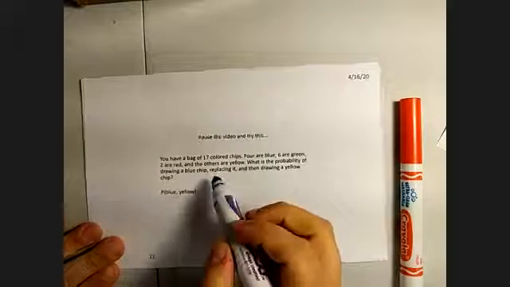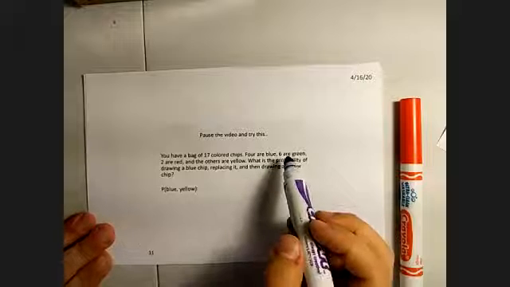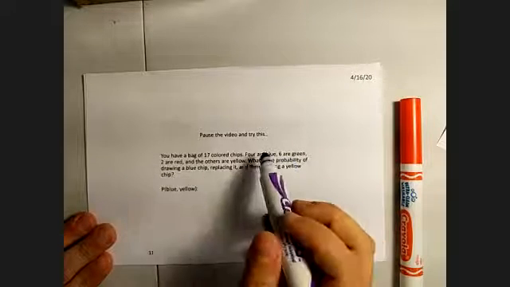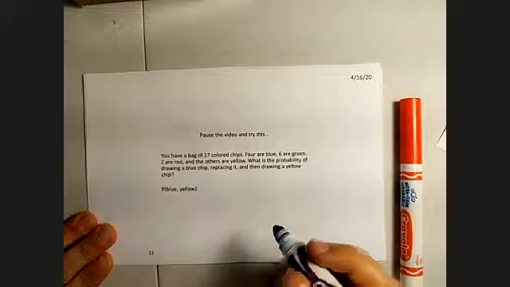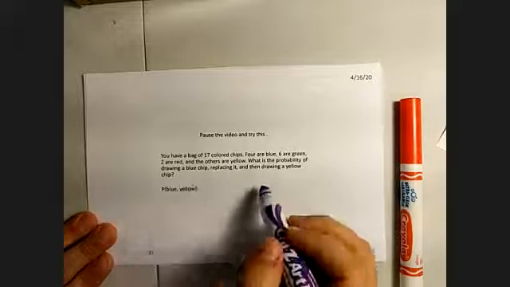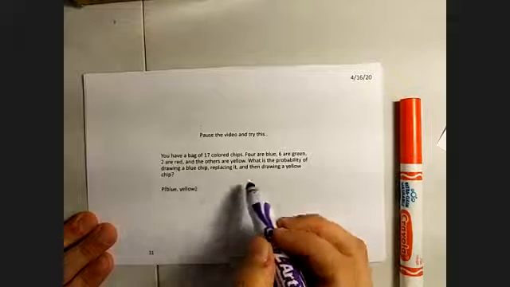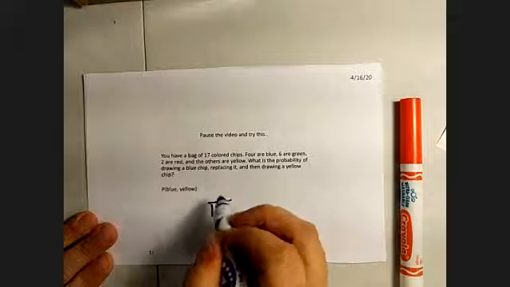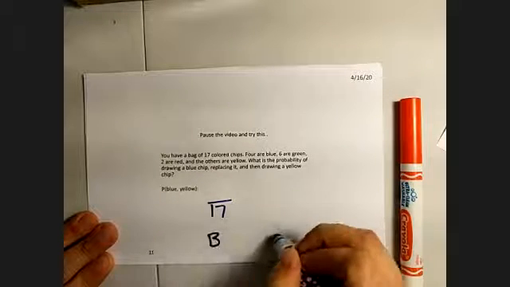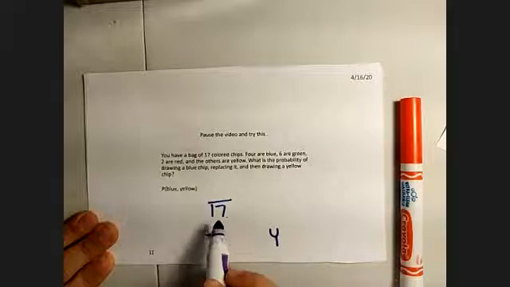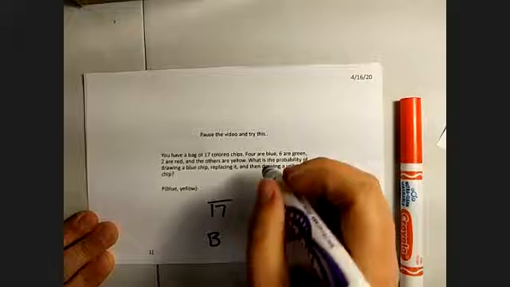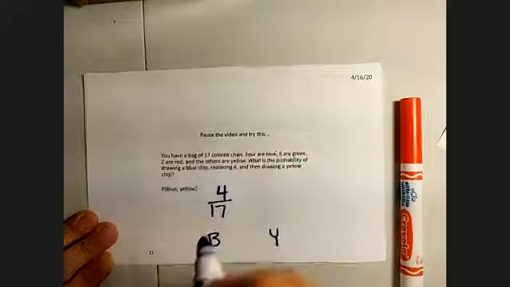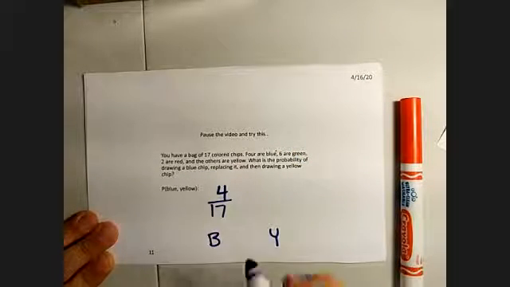So it says you have a bag of 17 colored chips. 4 are blue, 6 are green, 2 are red, and the others are yellow. What's the probability of drawing a blue chip, putting it back or replacing it, and then drawing a yellow chip? Okay, so I'm going to start off with what I know. If I'm looking for blue first, and then yellow, I know there's 17 total, and 4 of them are blue. So the chance of blue is 4 out of 17.